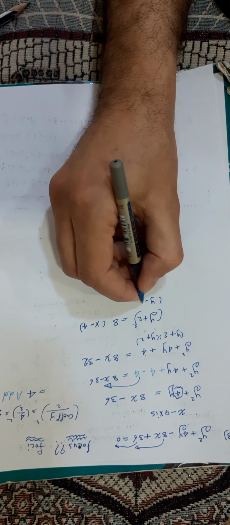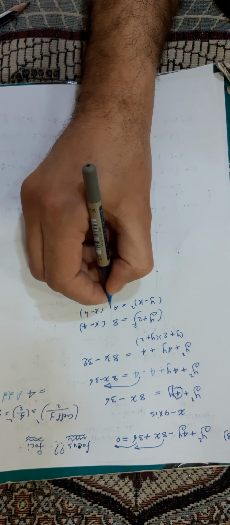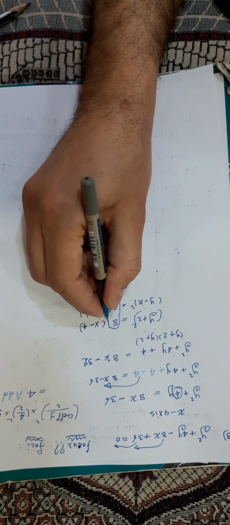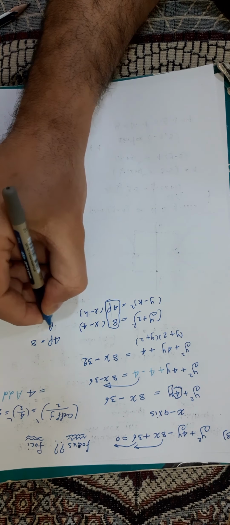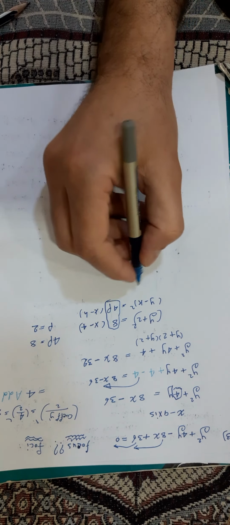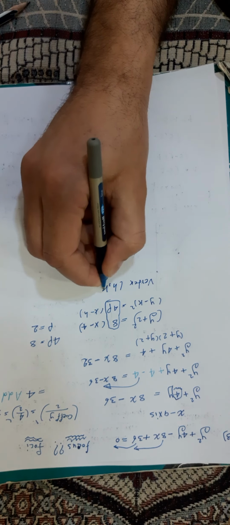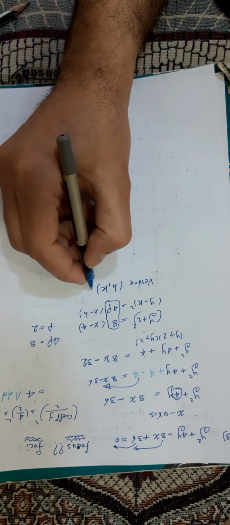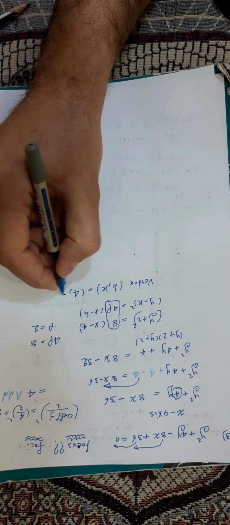So the general equation is (y minus k) power 2 is equal to 4p times (x minus h). So 4p is equal to what? 4p is equal to 8, so p is equal to 2. The vertex is (h, k): h is equal to 4, positive because it's negative, and k is equal to negative 2.